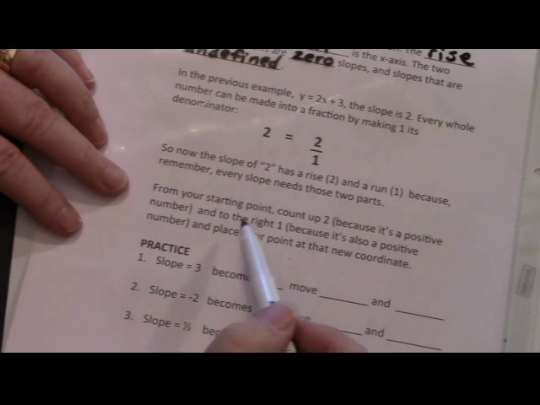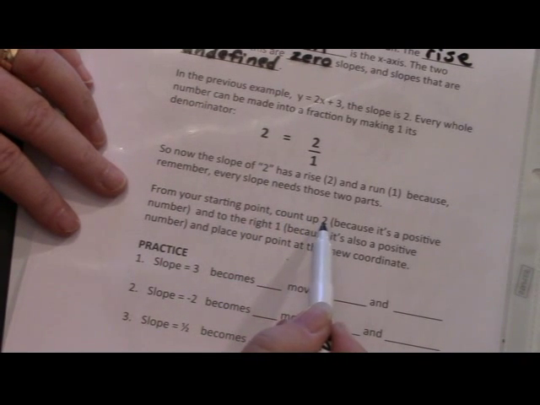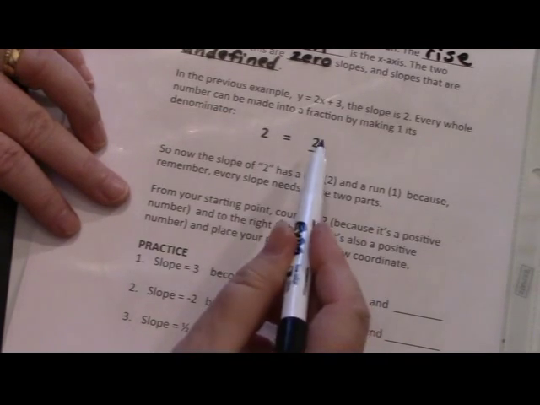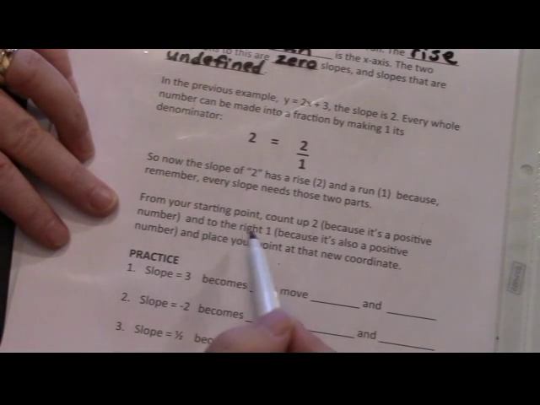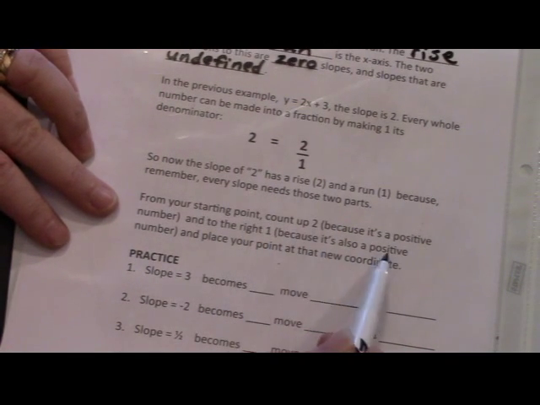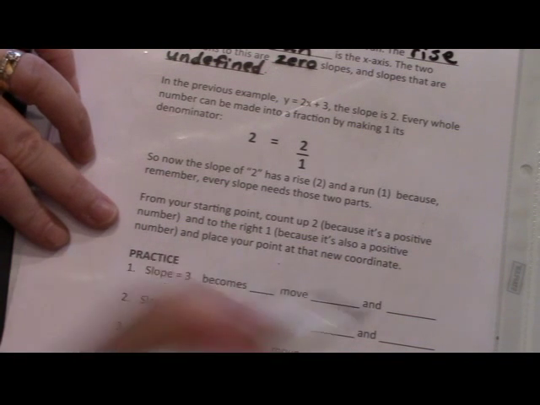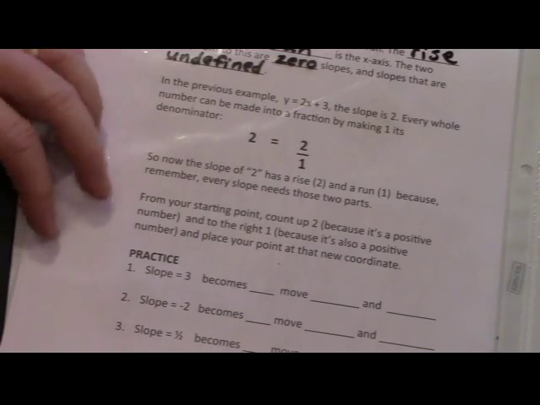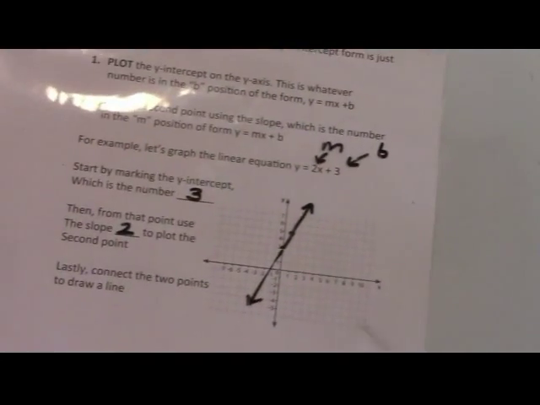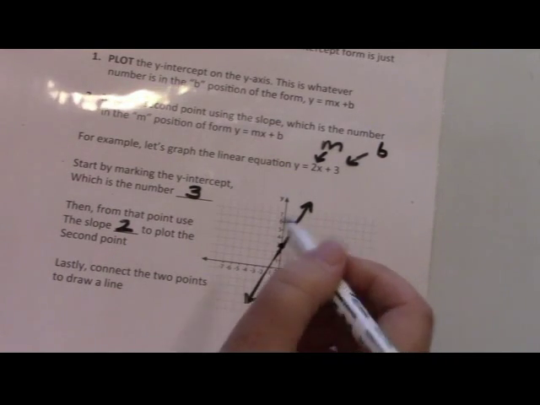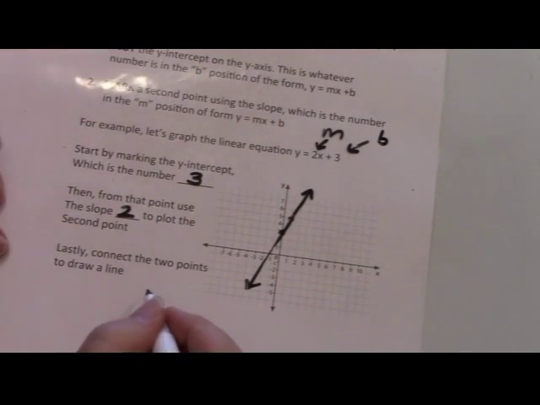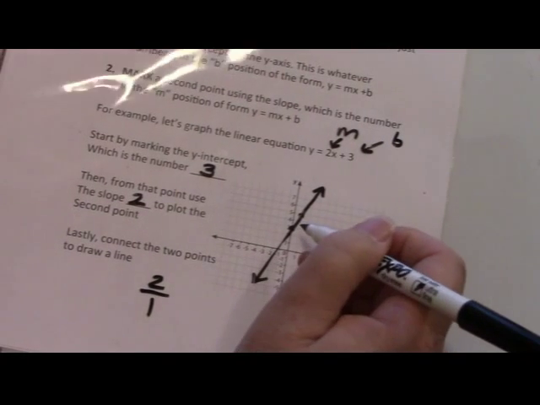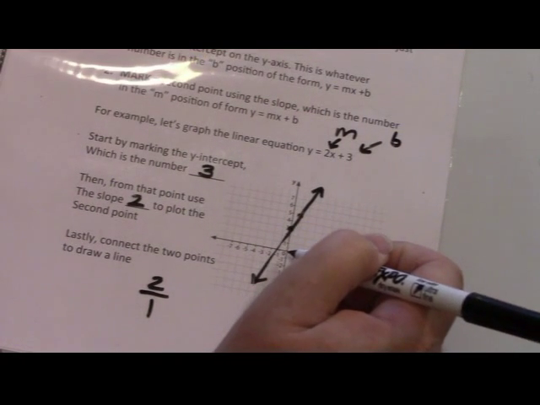From your starting point, count up 2. Because it's a positive number, we're going up. And to the right 1. Because it's also a positive number, we move to the right. And then place your point at that new coordinate. And that is what I did on our previous example. I plotted 3, and what did I do for that slope, which is now 2 over 1? From this point, not from the origin.